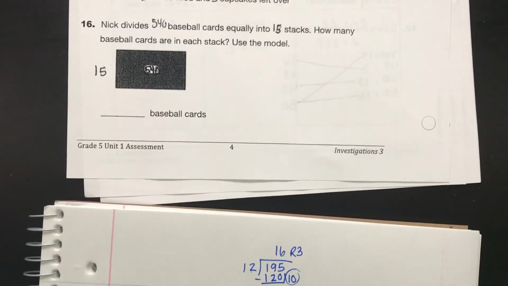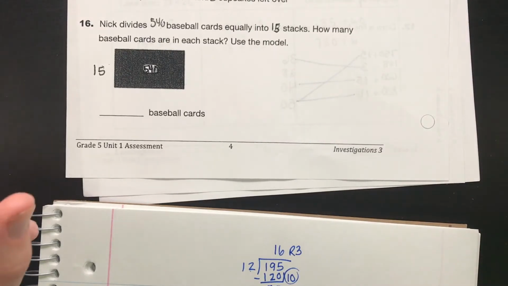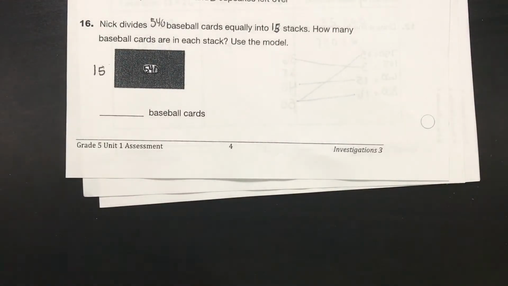Okay, let's move down, there we go. All right, Nick divides 540 baseball cards equally into 15 stacks. How many baseball cards are in each stack? You can use the model.